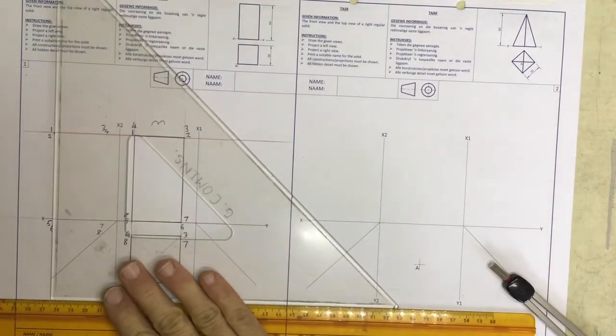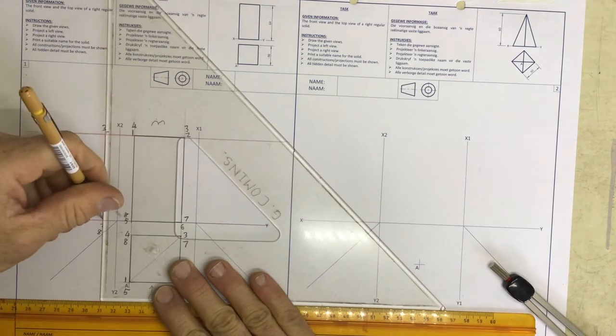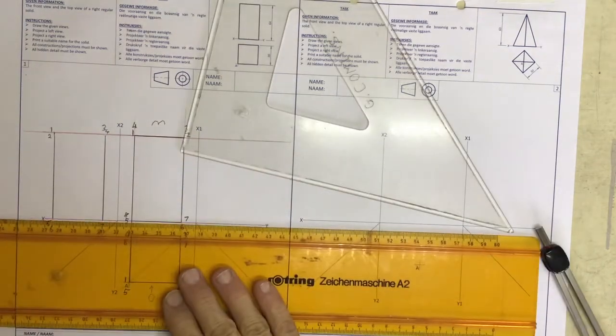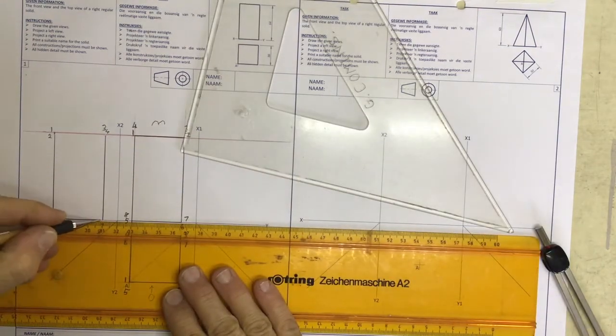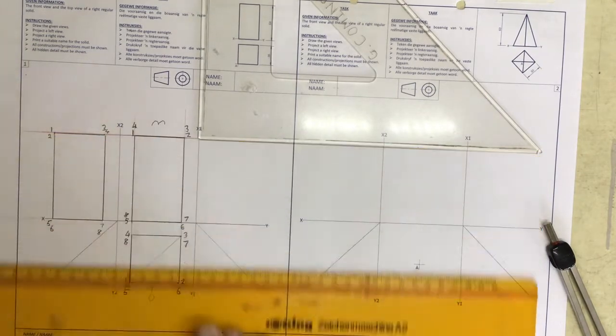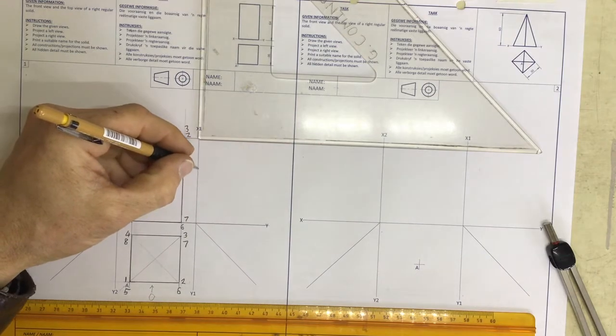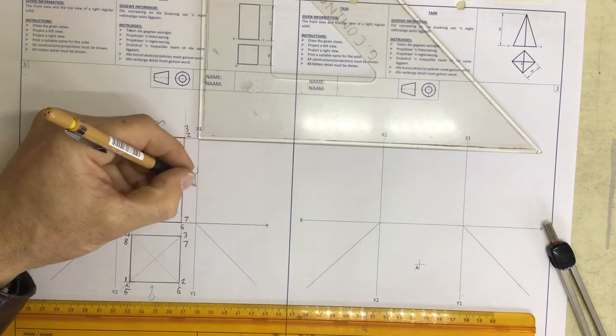Which view am I drawing over here? What view am I drawing? And that's where you guys are falling off the bus. You are drawing a right view.